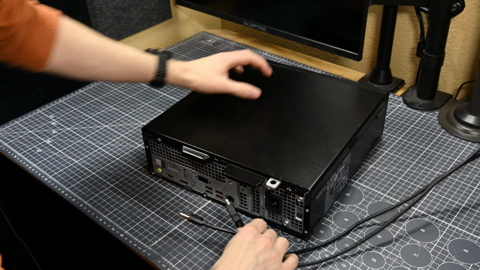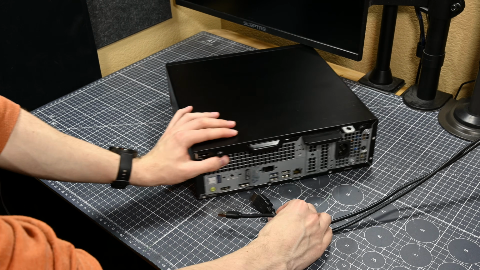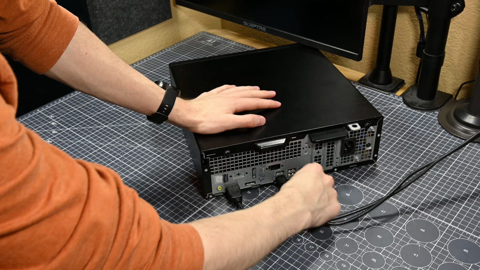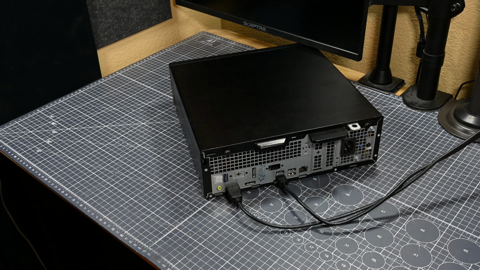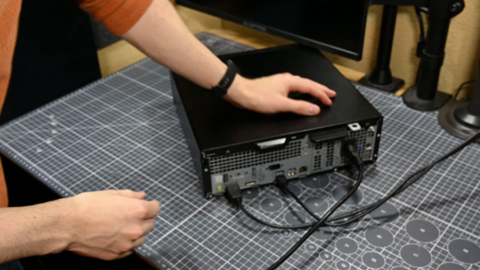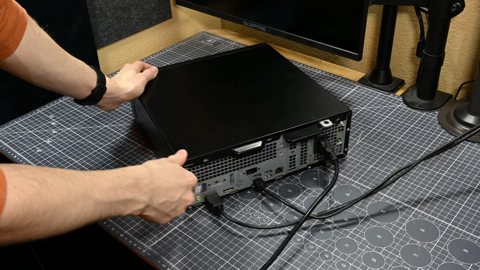According to the seller, this computer should power on but repeatedly reboot with no display output. However, if you've seen any of my previous videos on eBay PCs such as this, you'll know that these seller descriptions of issues are almost never accurate, so let's try and recreate the problem.